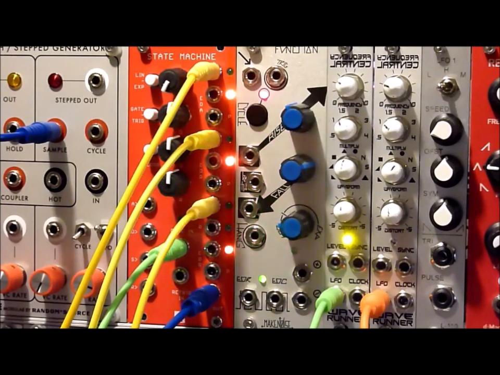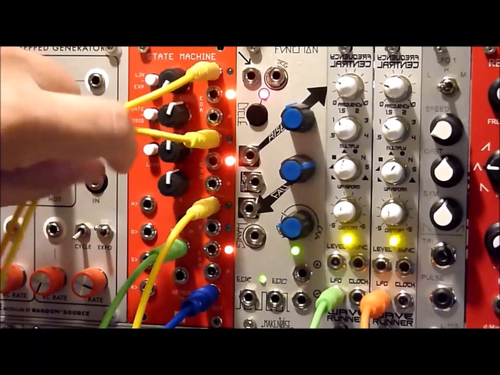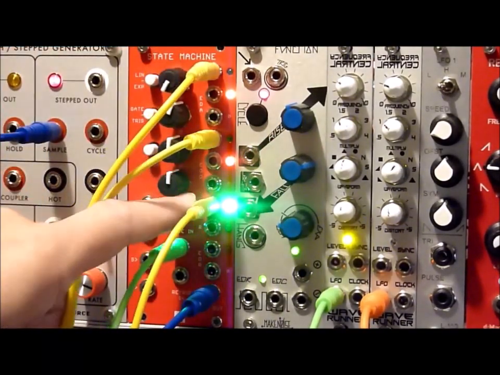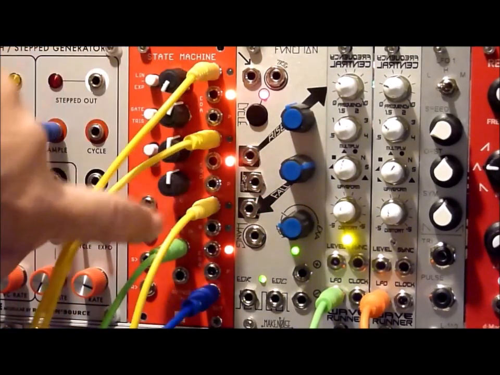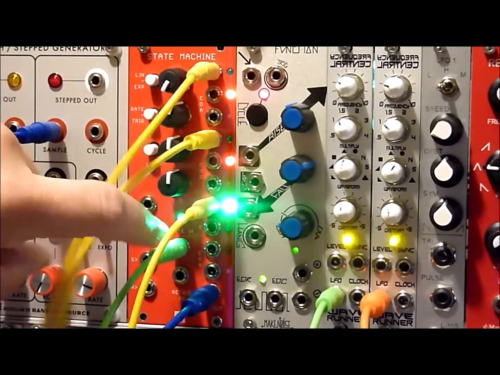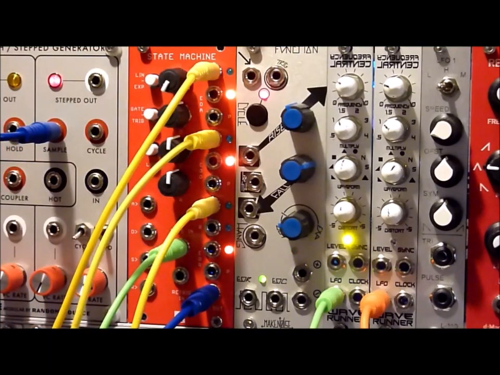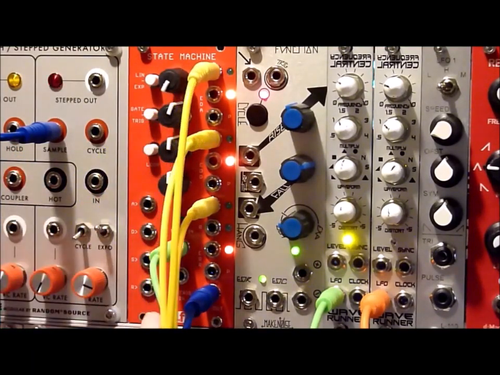We have a start of attack, we have an end of attack, we have a pulse at the end of the attack, we have a start of decay, end of decay, and a pulse at the end of decay. We have basically a sustain, so once we're into sustain, that light comes on. Beginning of release, end of release pulse. And then the standard outputs you would expect.